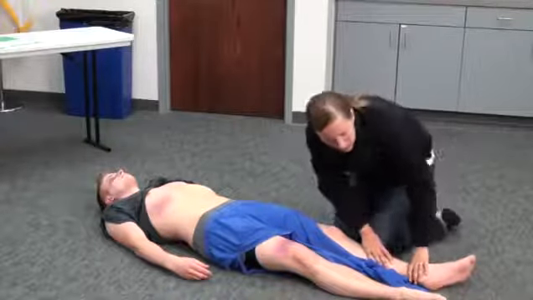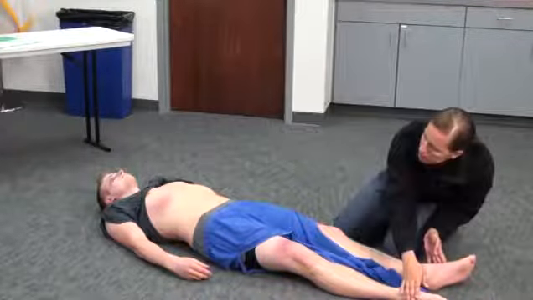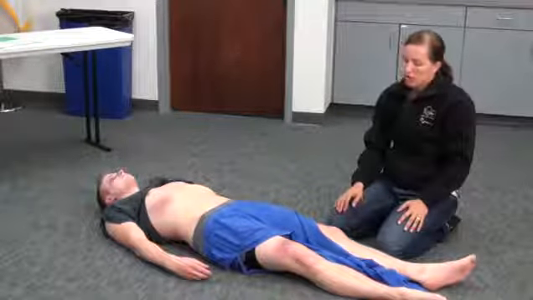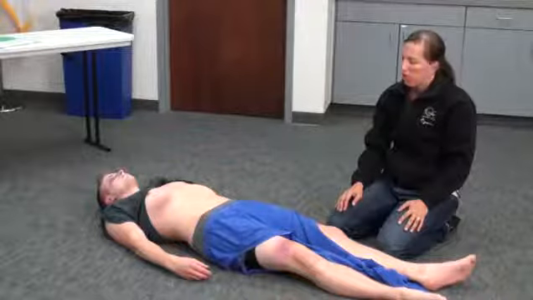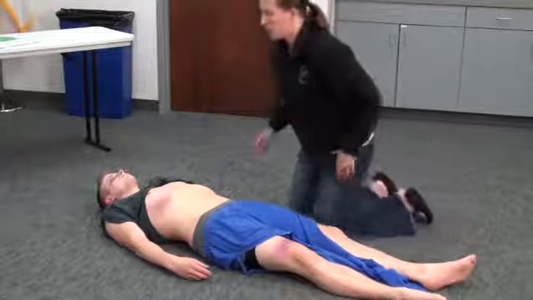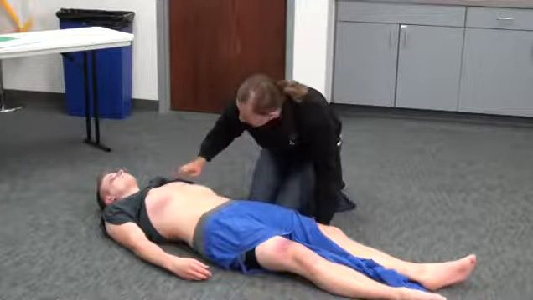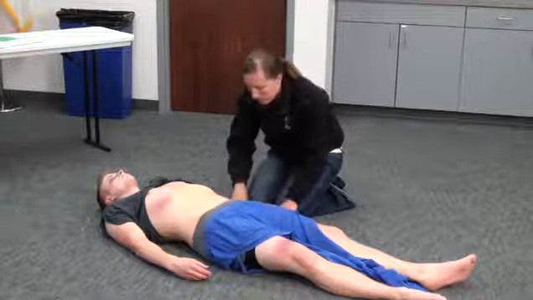Okay. I'm going to check for pedal pulses. Very weak. Okay. I'm going to note the deformity to the legs. I'm not going to check the genital area at this time. I'm going to go back up to the arms. I'm going to feel this arm. Everything feel okay? Okay. And this arm? Unremarkable. Okay.